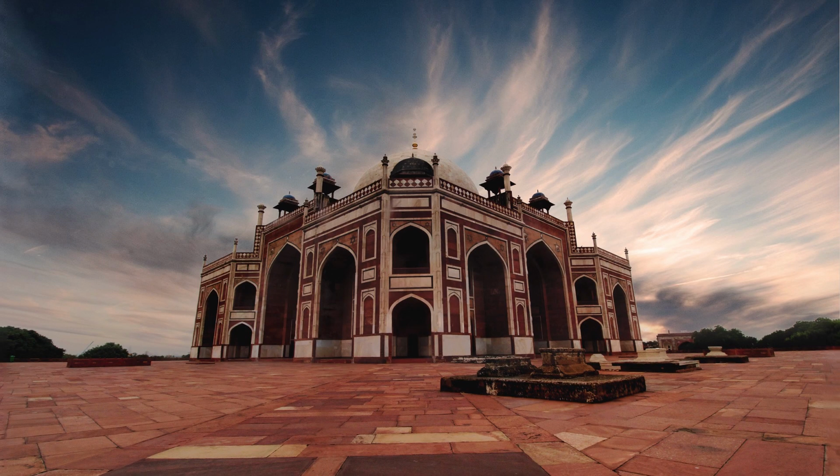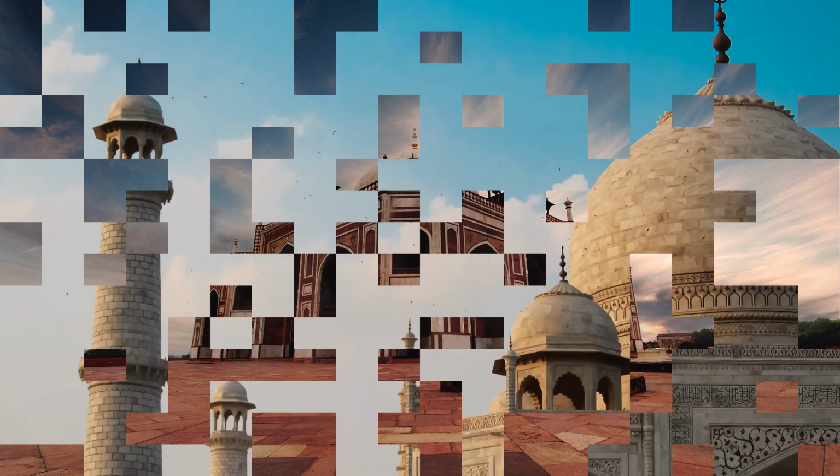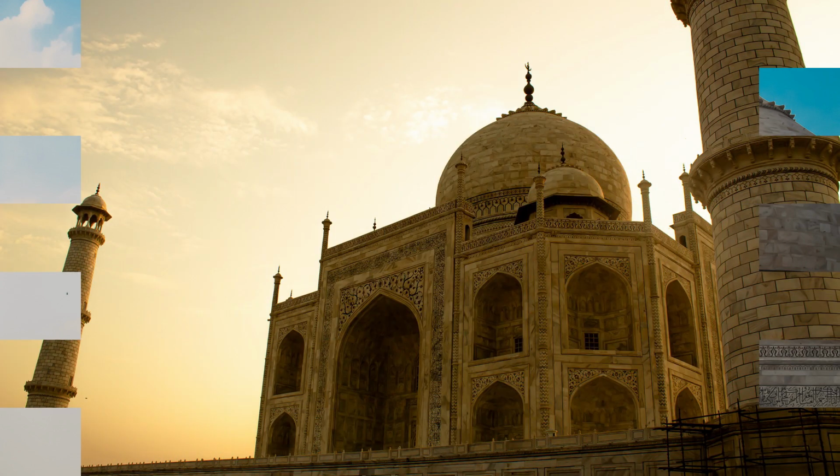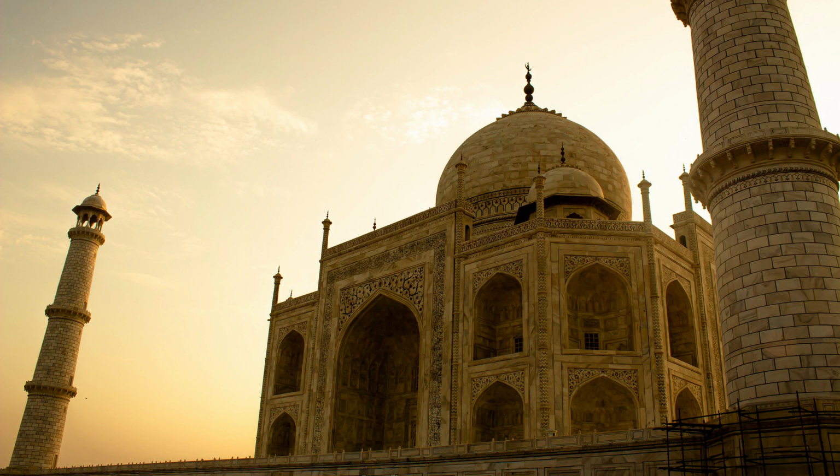The tomb is the central focus of the entire complex of the Taj Mahal. It is a large, white marble structure standing on a square plinth and consists of a symmetrical building with an Iwan topped by a large dome and finial. Like most Mughal tombs, the basic elements are Indo-Islamic in origin.